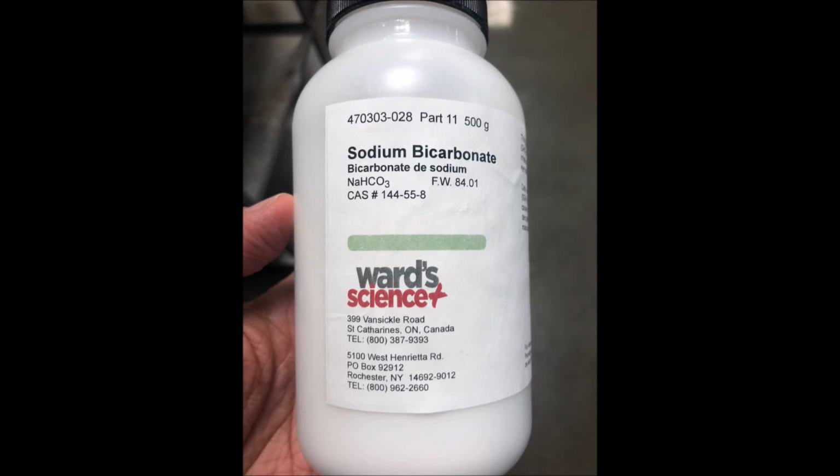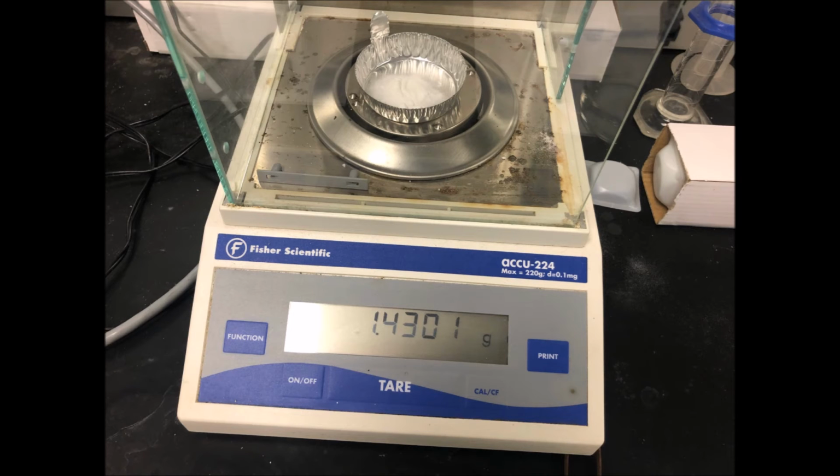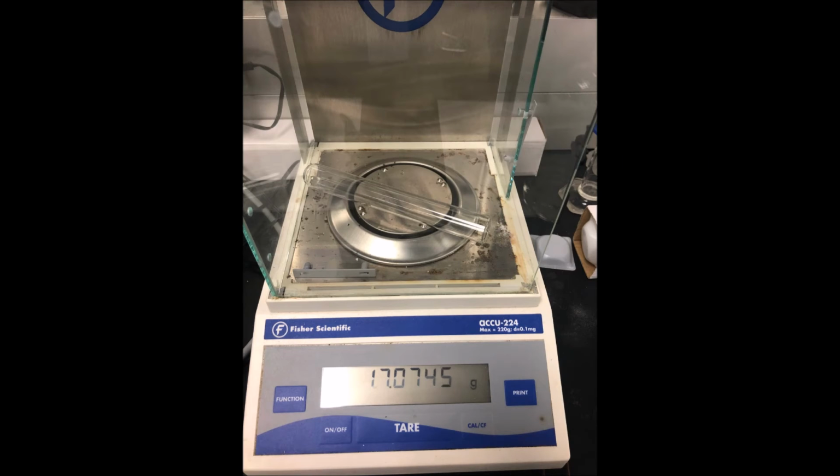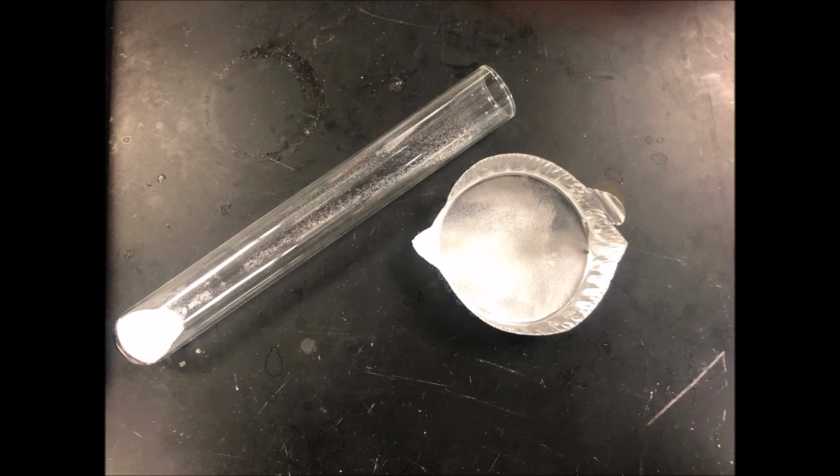Okay, so what did I do? I got some sodium bicarbonate and I measured exactly 1.430 grams of this reactant. Then I took an empty test tube and measured its mass for reasons that you will understand. Notice there's a little bit of bicarbonate still sitting in that little pan. That's going to be important.